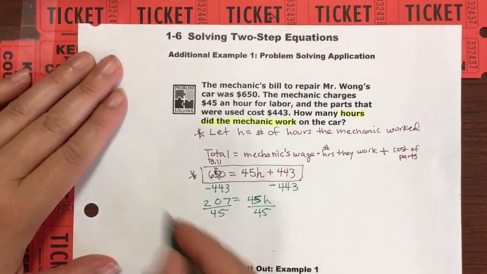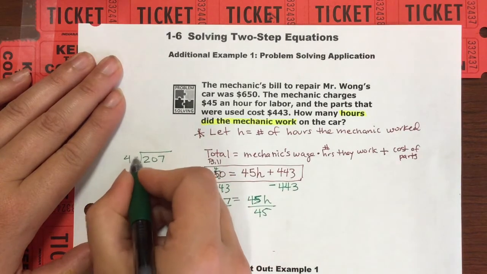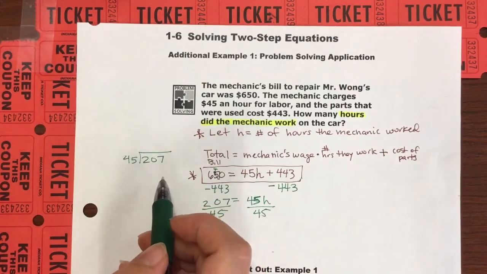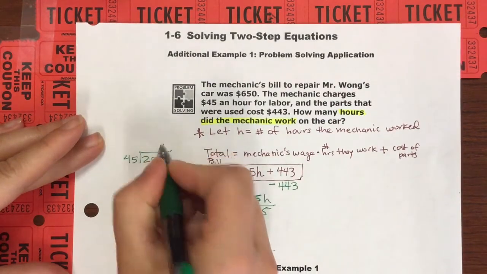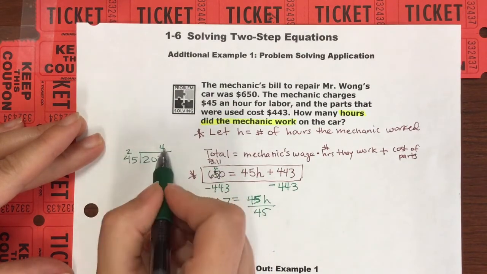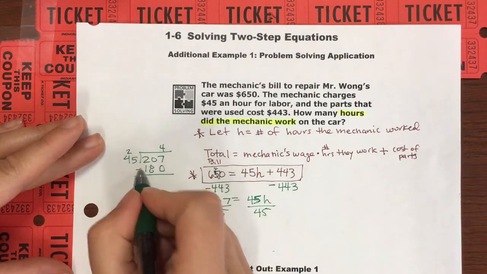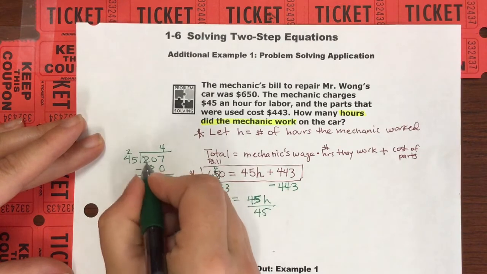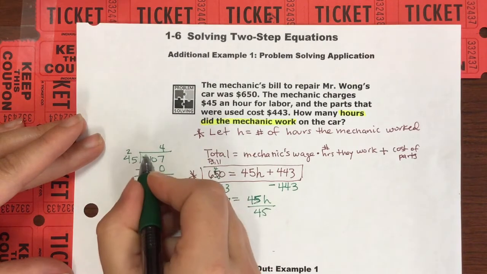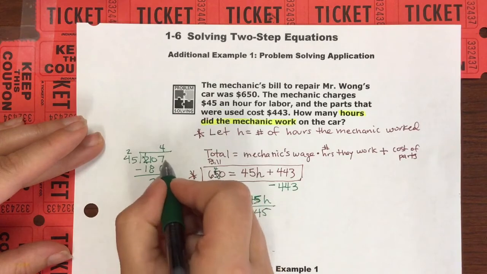And I'm going to go to my little scratch paper over here and do this long division. 207 divided by 45. Well, 45 doesn't go into 2. It doesn't go into 20. Does it go into 207? Yes. How many times? I'm going to say it goes in 4 times. 4 times 5 is 20. Write the 0. Carry the 2. 4 times 4 is 16 plus 2 is 18. We're going to go ahead and subtract. 7 minus 0 is 7. Borrow from the 2. 10 minus 8 is 2. Make that a 1. All right, and we have a remainder, so we want to keep going.